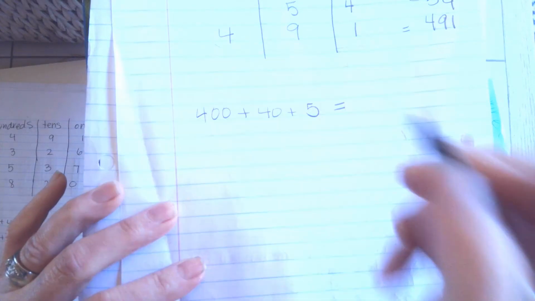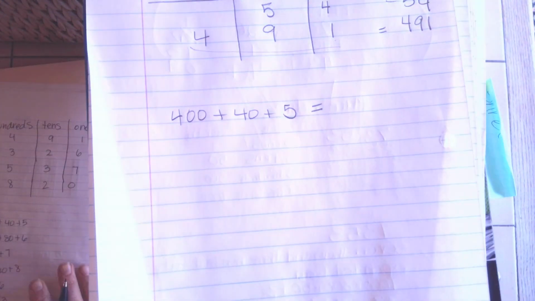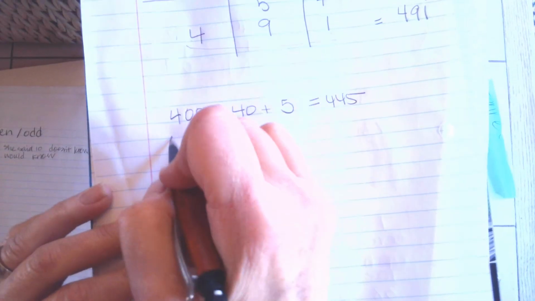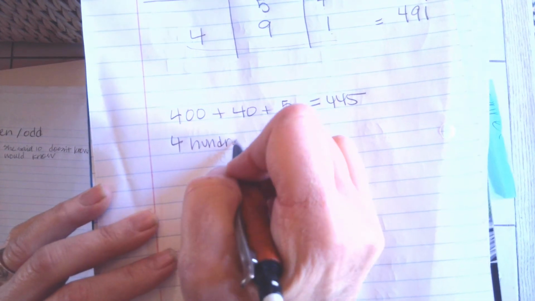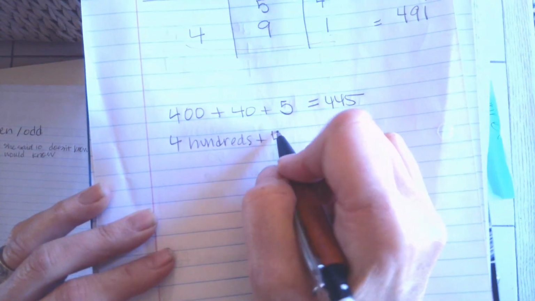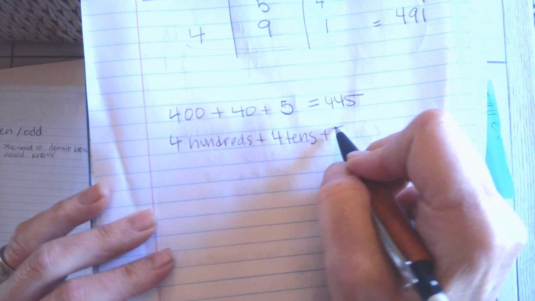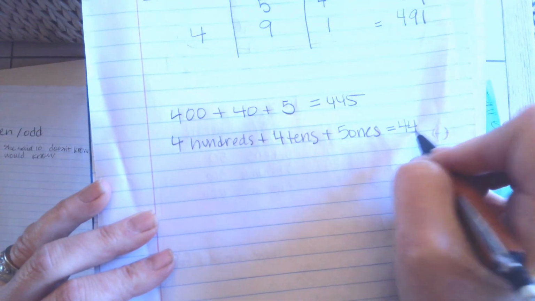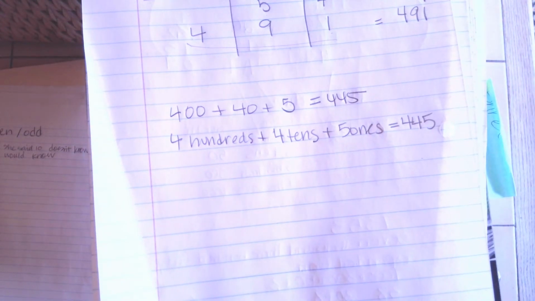How about this? What number is this? 400 plus 40 plus 5. 400 plus 40 plus 5 is 445. You got it. Now, we also know that they might say 4 hundredths plus 4 tens plus 5 ones, and that would be the same exact thing, 445. So they might write it different ways like that, but it means the same thing.